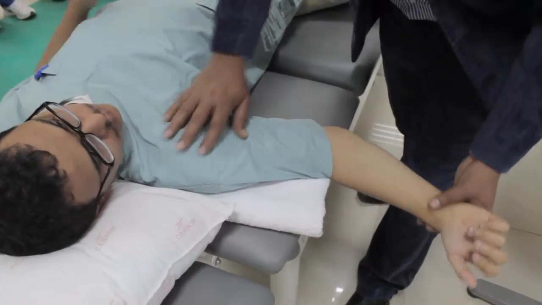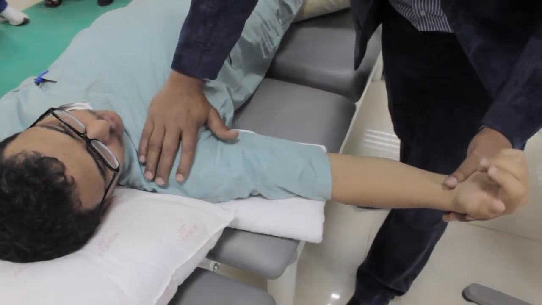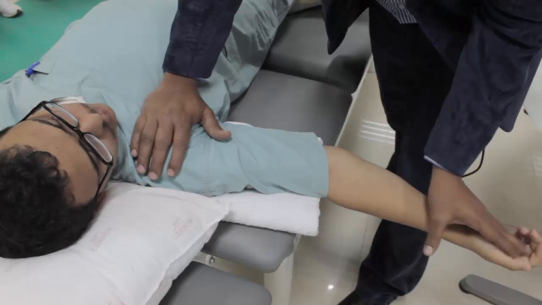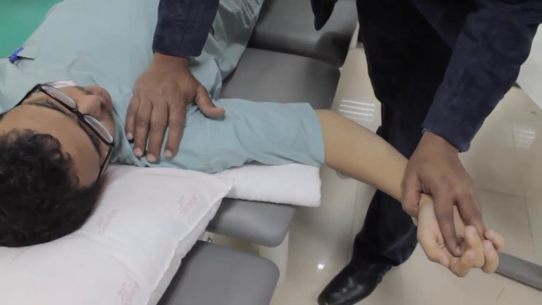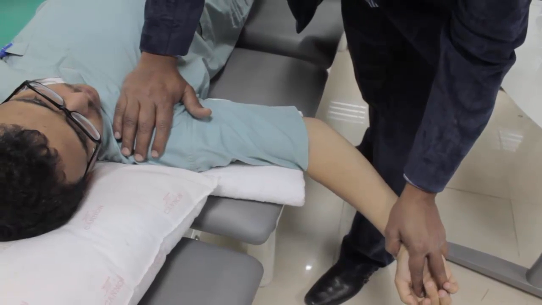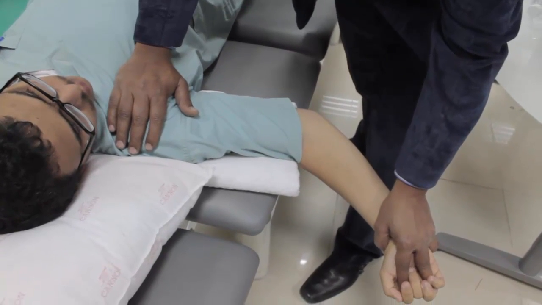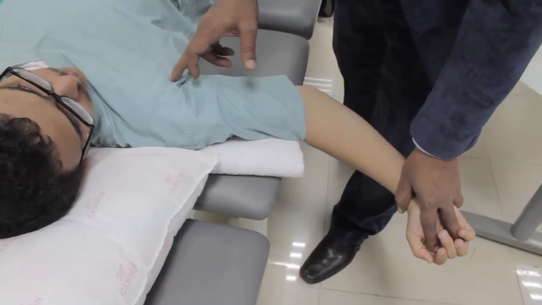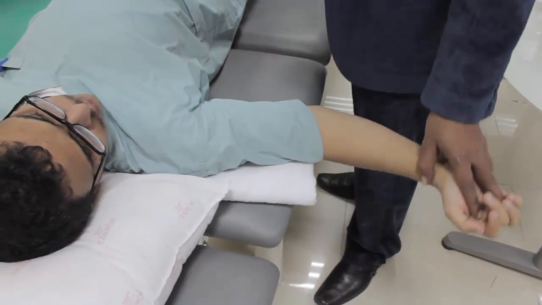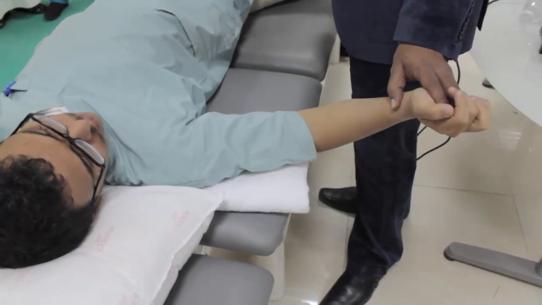He is always feeling it there. Okay, shoulder, elbow in flexion, and try to give some stretch. So that is to improve the external rotation, stretching the internal rotators.